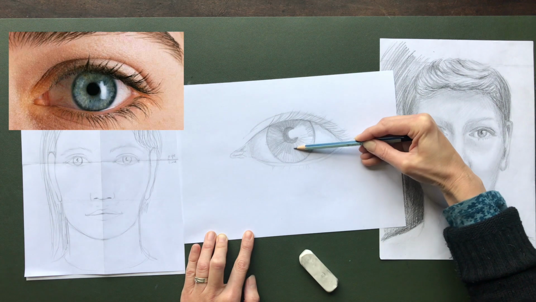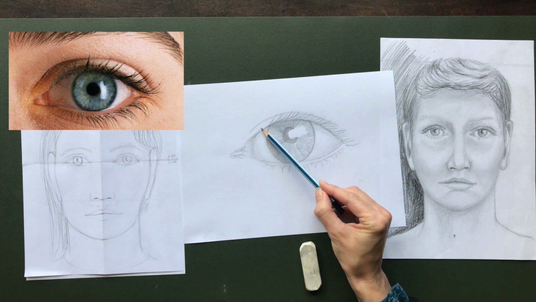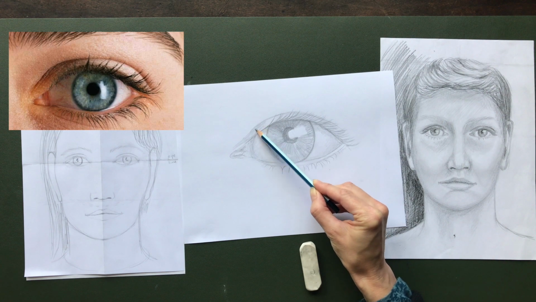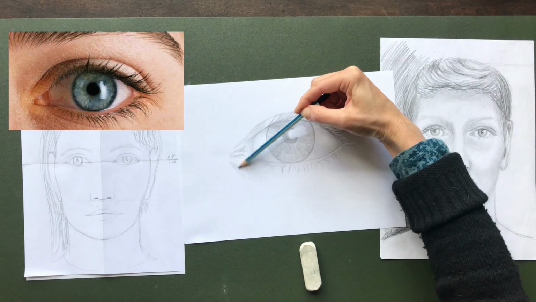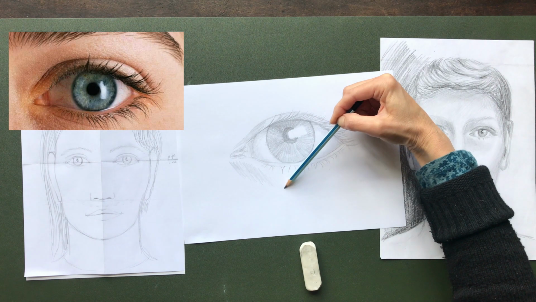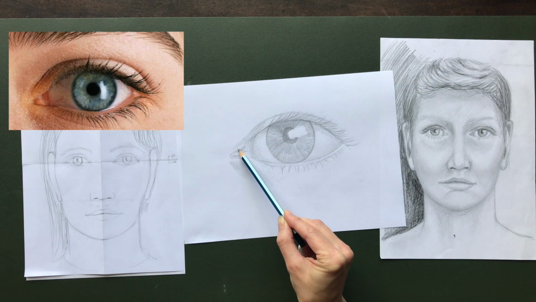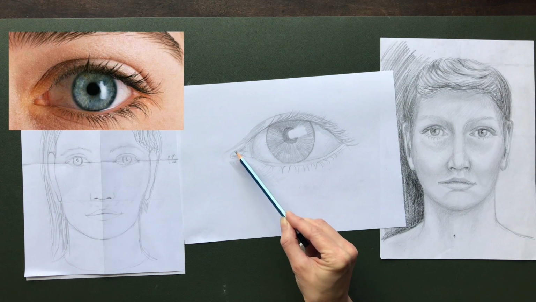And you can shade this bit too, but it really depends on the lighting, and quite often you have a bit of a bag under the eye. But tend to leave that white space around this area. There's usually a white around your tear duct.